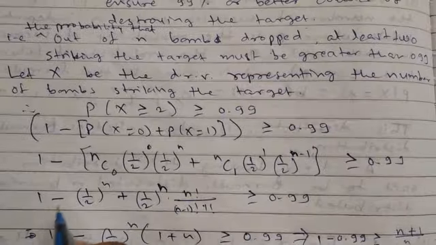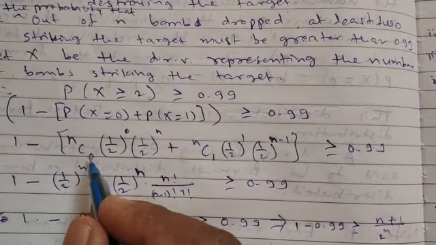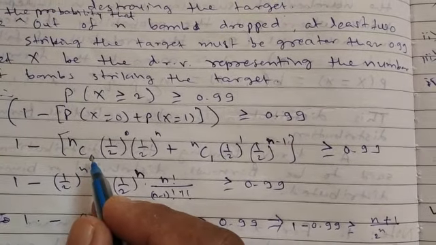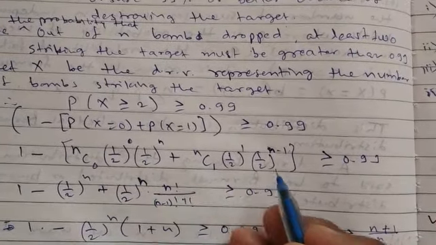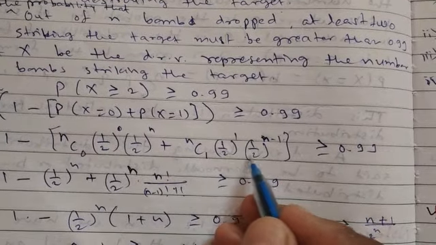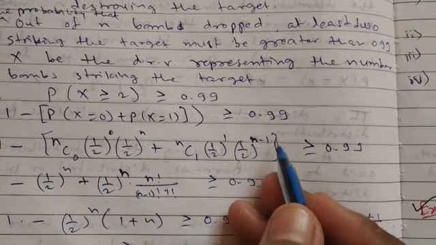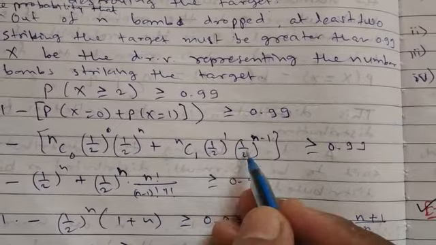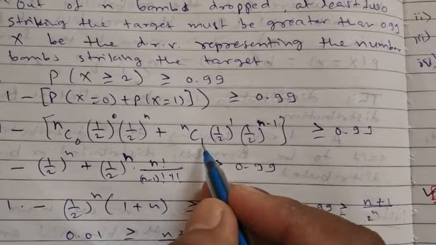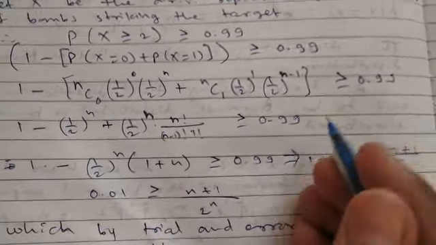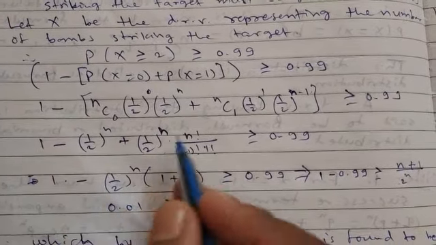So this is 1 minus, so value of this term nC0: n factorial divided by 0 factorial into (n minus 0) factorial. So this is 1. This is 1. So it is (1/2)^n plus. Now see here, this base is same. So we can add the powers. So (1/2)^(1 plus n minus 1). 1 gets cancelled. So value of this term is (1/2)^n. And nC1 means n factorial divided by (n minus 1) factorial into 1 factorial, which is greater than or equal to 0.99. So this implies 1 minus, taking (1/2)^n common.